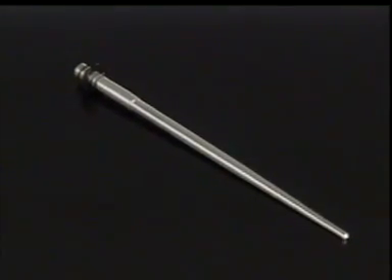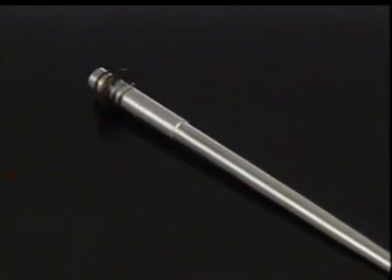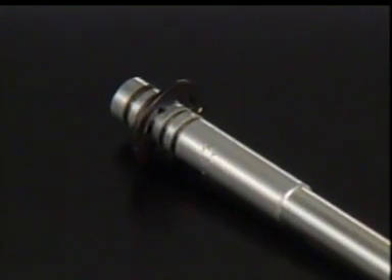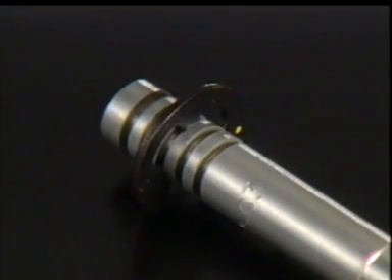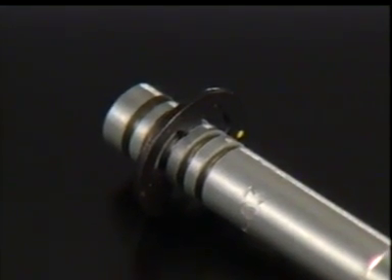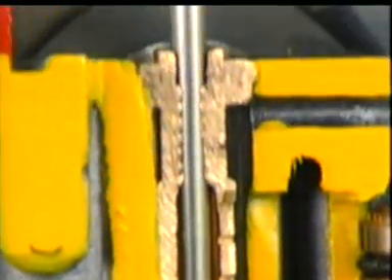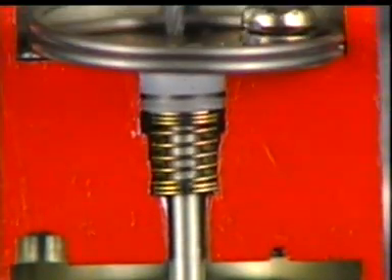At the tip of the needle, there are 5 grooves. When the clip is lowered, the jet needle is pulled upwards, so that the amount of fuel dispensed from the jet needle is increased. And this produces a richer fuel-air mixture.